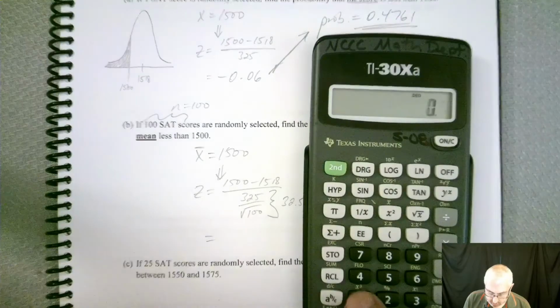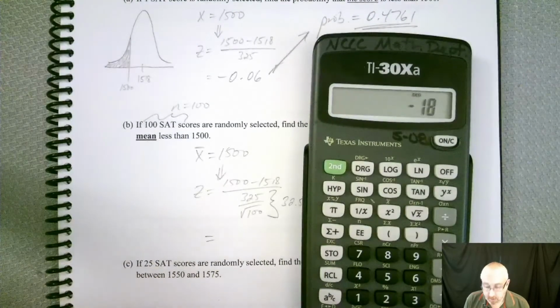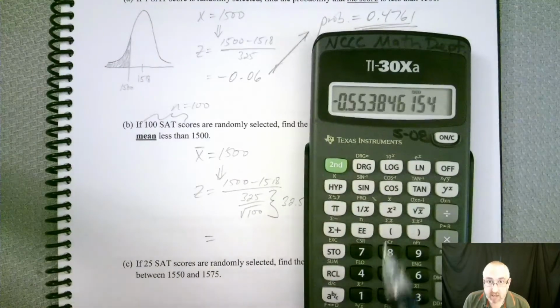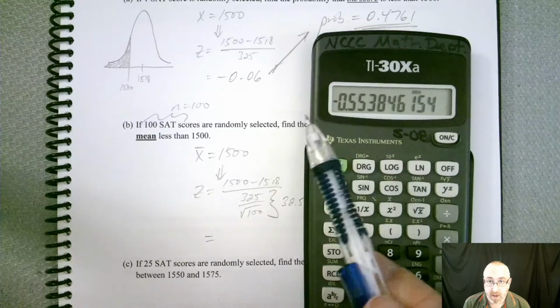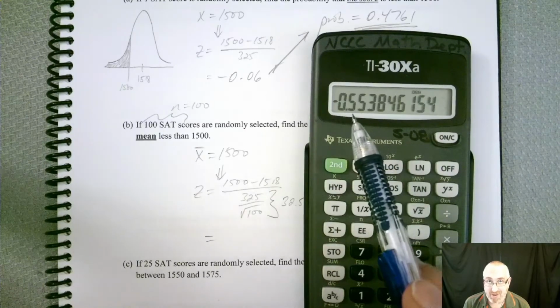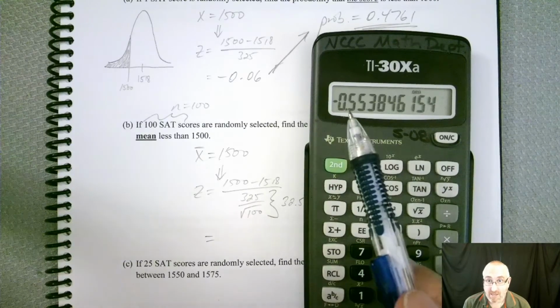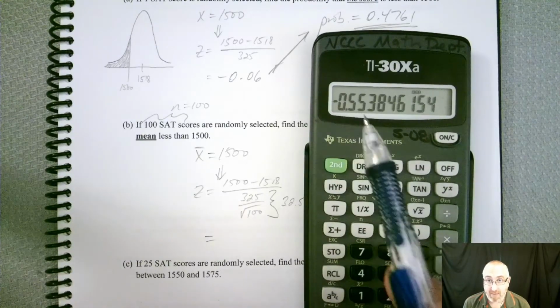we already know we're going to get negative 18 on top. And if we divide it by 32.5, it's very similar to what we had up above, but now the decimal place got moved because the decimal place got moved down here. So our z-score is negative 0.55.